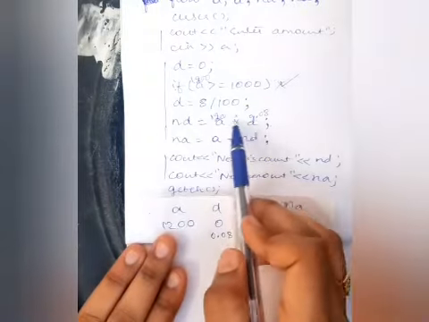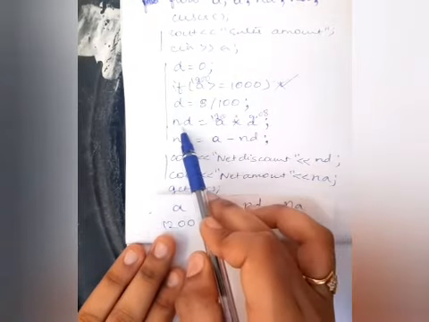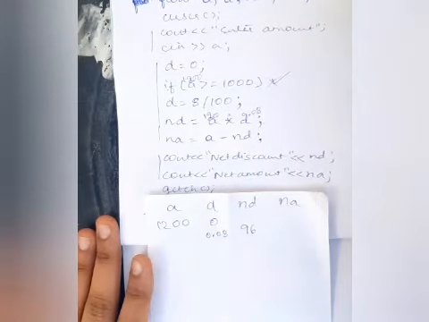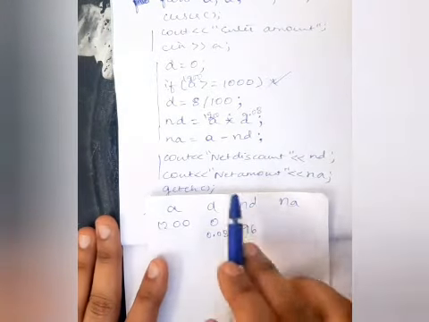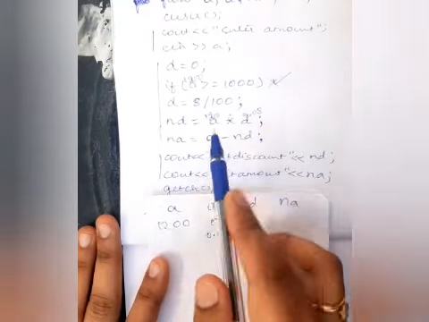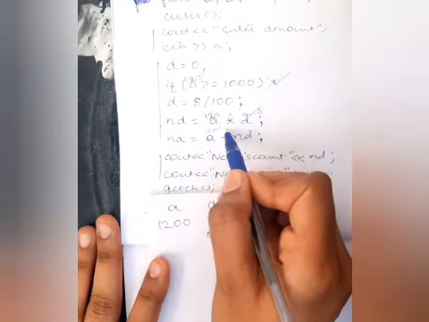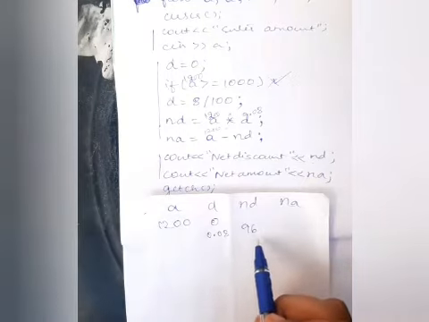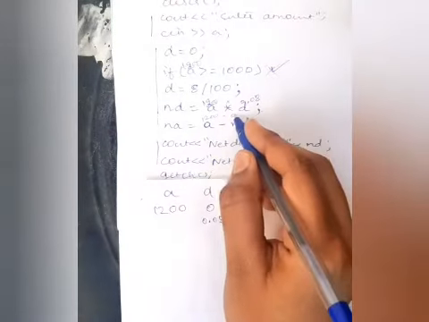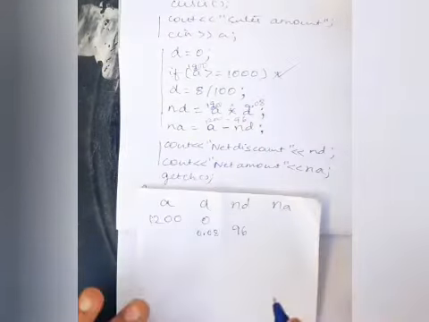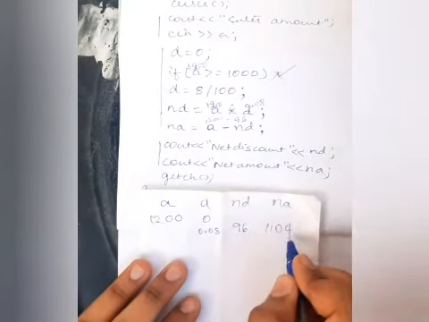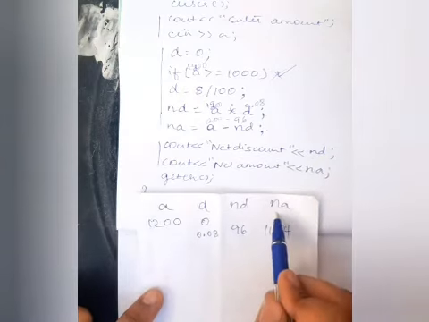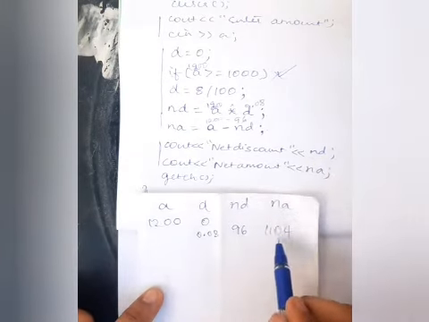So this 96 will be stored in ND. Now we have net amount, that is 1200 minus 96. That is 1104. So this is my final amount.